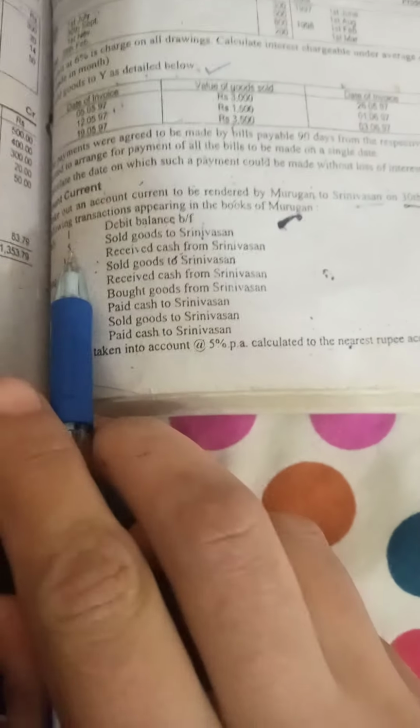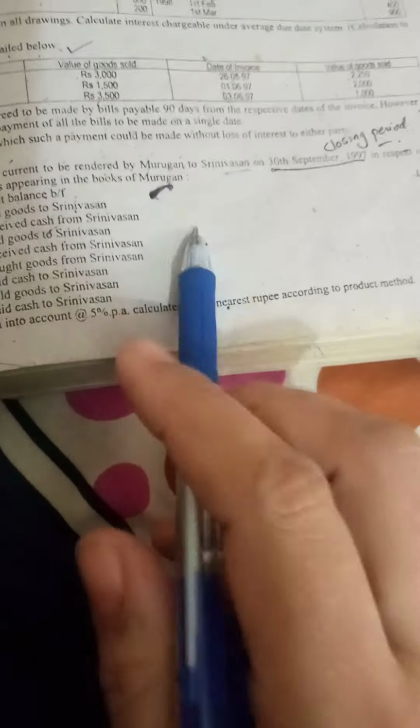But you must consider that there is no due date mentioned. There is no discussion of due date in this question. So again we will move towards a note.